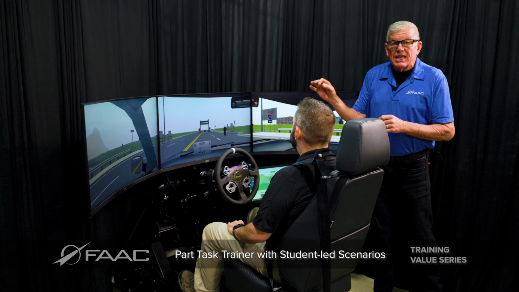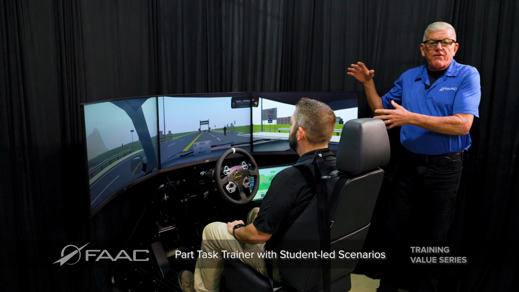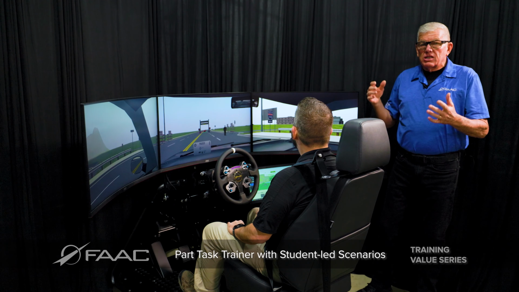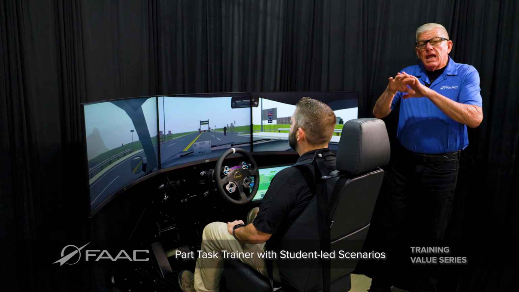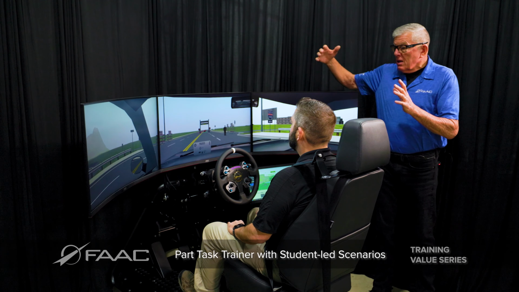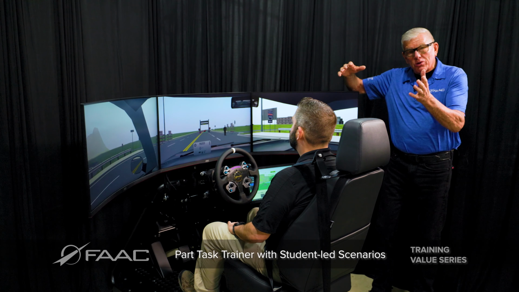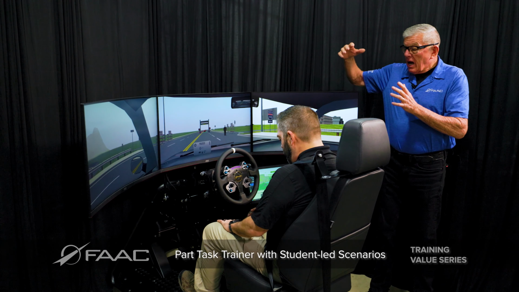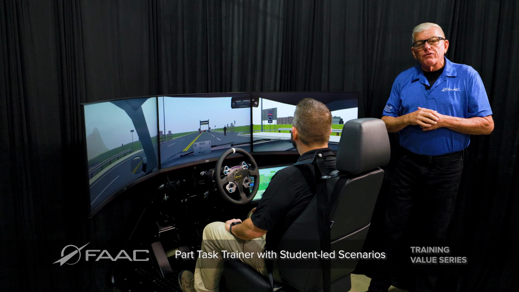Today we're actually using the LE 500 or the Law Enforcement 500 series, but remember that the 500 is available in all of our disciplines, in police, fire, EMS, transit, and trucking. Any type of discipline where we can isolate certain fundamentals of the safe operations of your system, of your vehicles, into a part task trainer like this, and then feed it into the full task trainer.